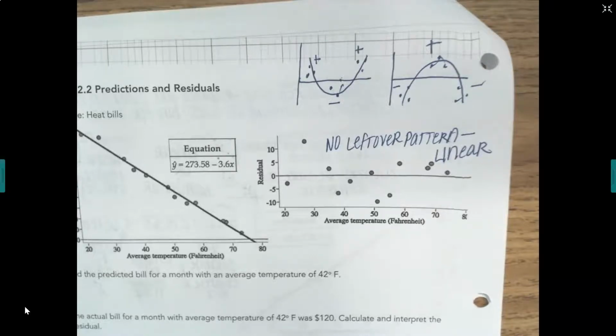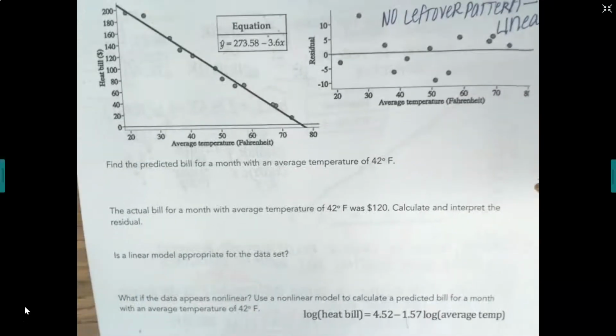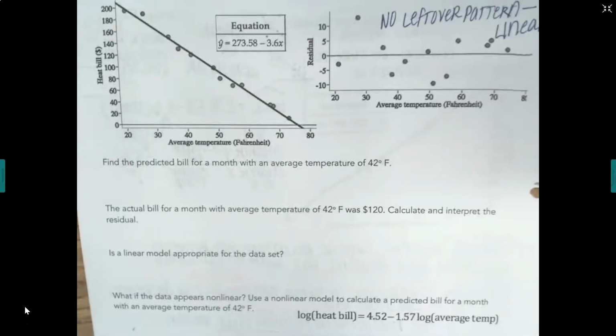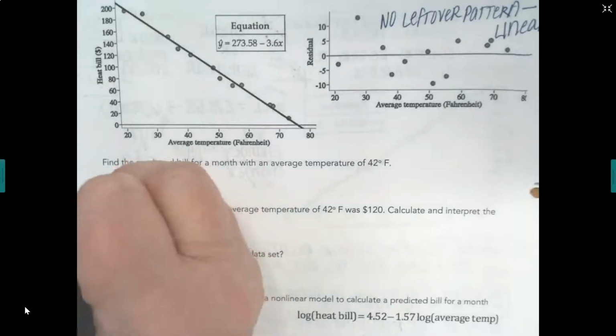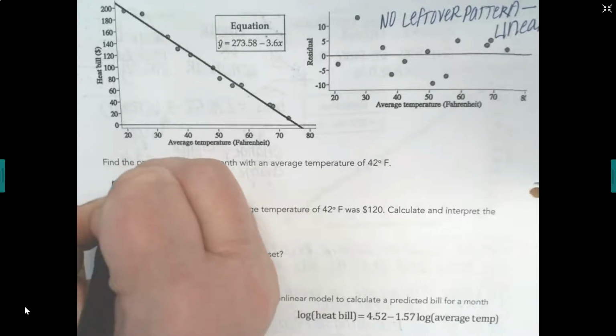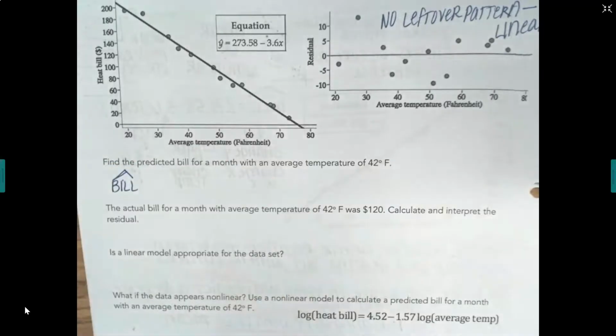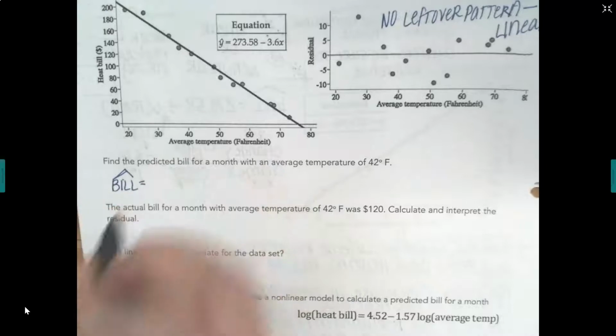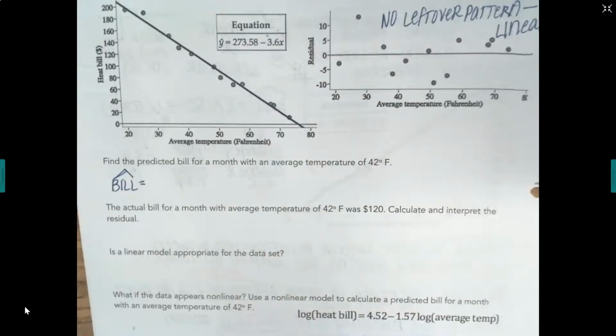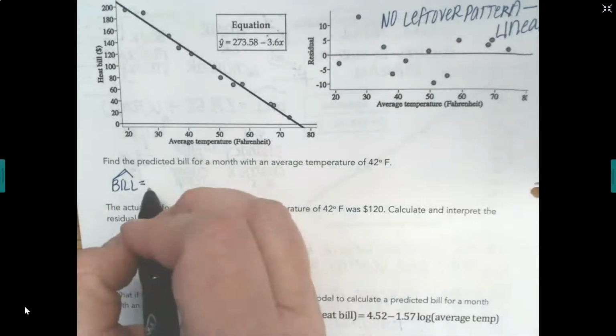All right, let's take a look at our questions here. We want to find the predicted bill for a month with an average temperature of 42 degrees. We're going to plug 42 in for the temps.